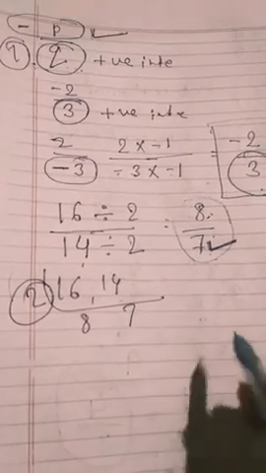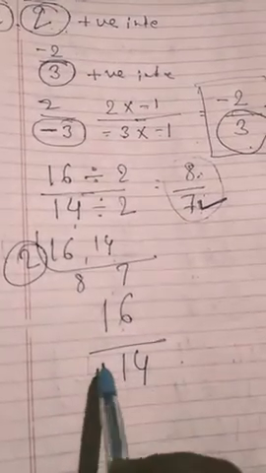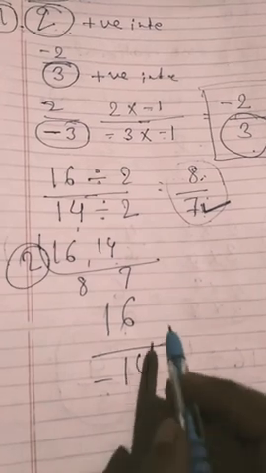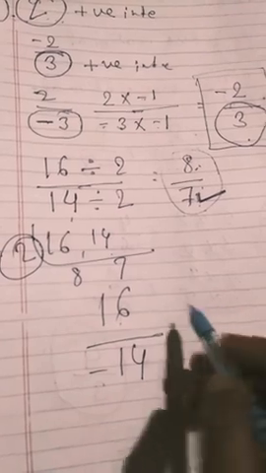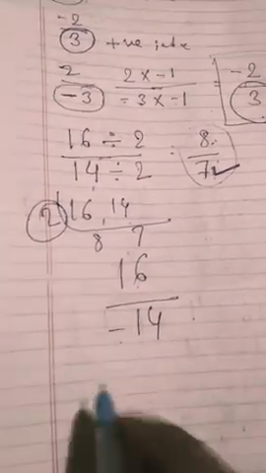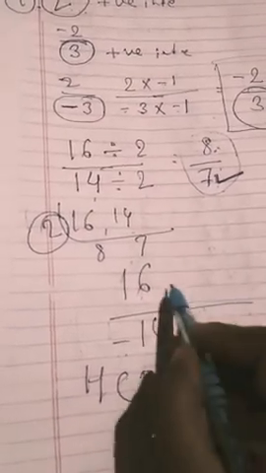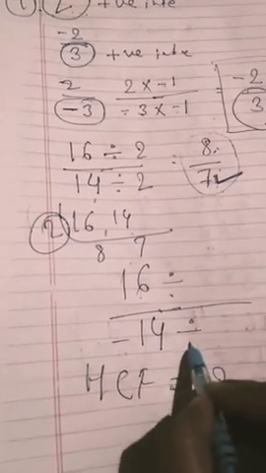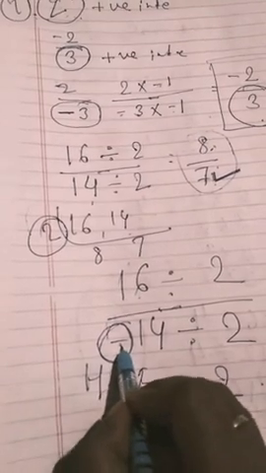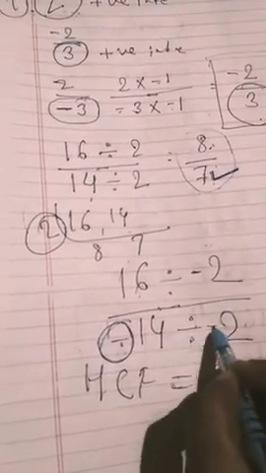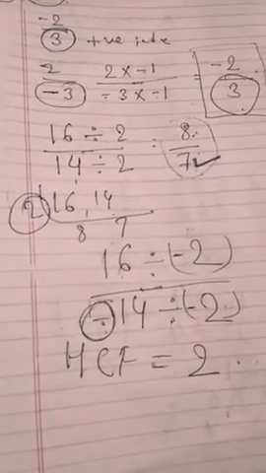And suppose that 16 by minus 14 is given, then what do you do? First you have to multiply it by minus 1. I think it's not necessary. Simply you have to find the HCF. So HCF is 2 over here and you have to divide by 2. But to make it positive, you have to divide by minus of the HCF. I think this is a very simple trick.